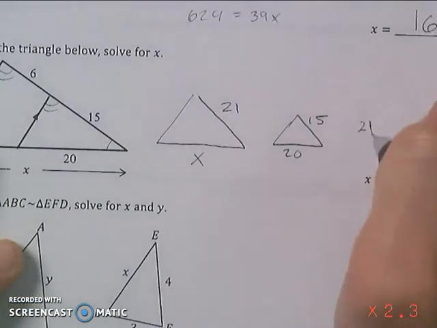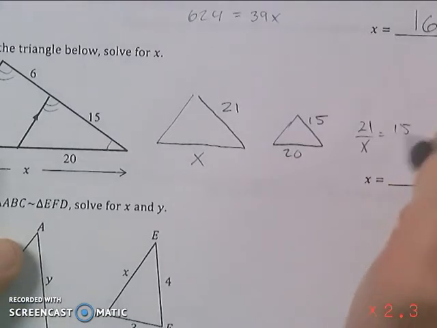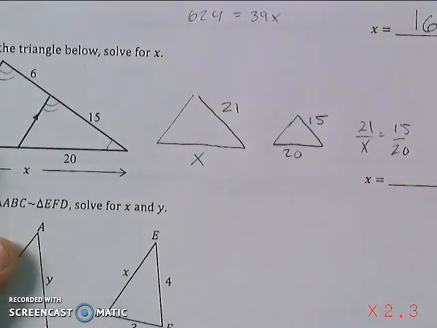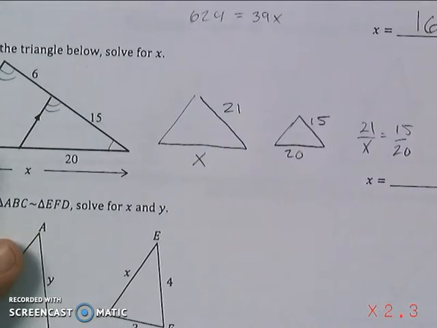So 21 over x equals 15 to 20. See how I stayed consistent? So I went top to bottom of the big triangle, then top to bottom of the little triangle? Okay. You do your cross multiplication, you get 28 for x.